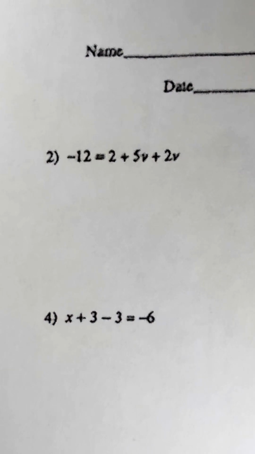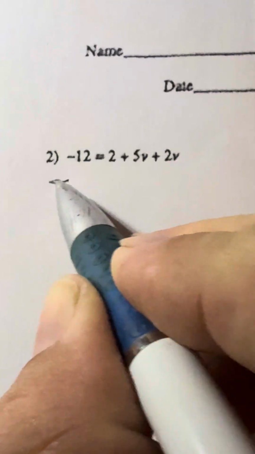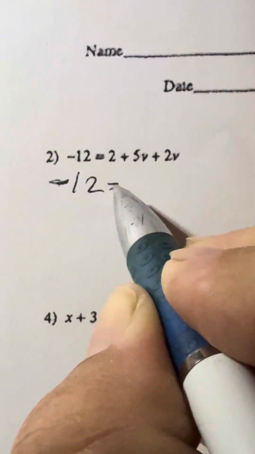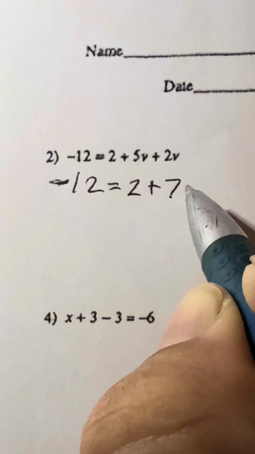First thing you want to do is combine like terms. So there is a 5v and a 2v on the right side of the equal sign. You want to combine those. So 5v's and 2v's make 7v's. So we write our first step: negative 12 equals 2 plus 7v.